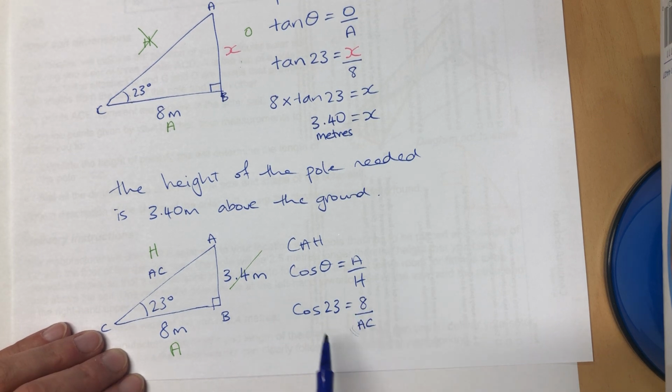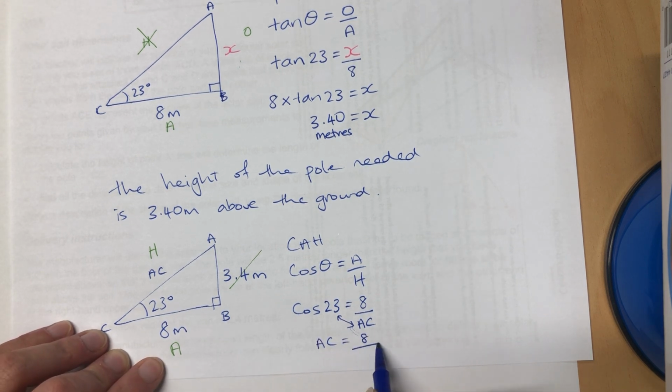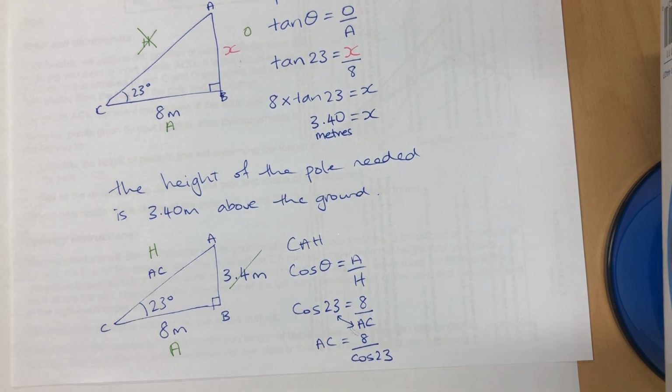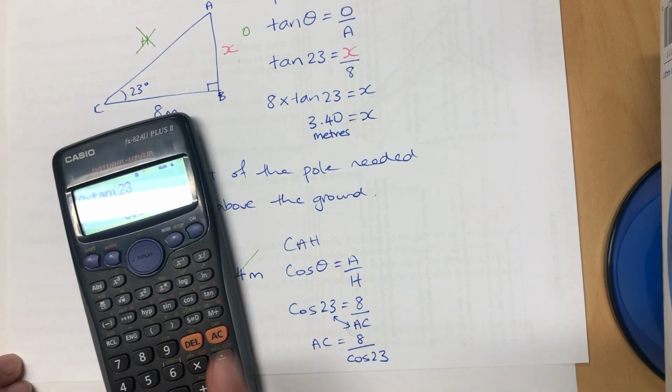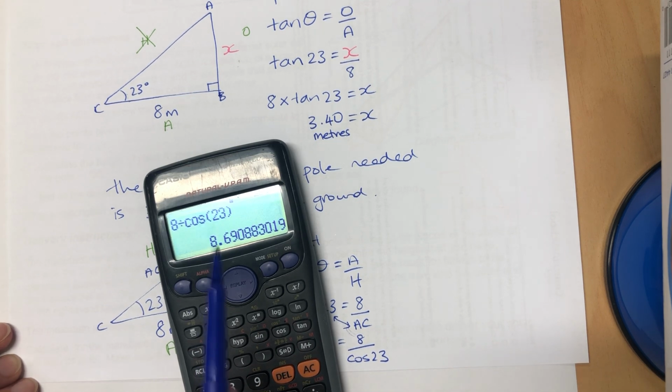And this is the little shortcut that I showed you, that we could effectively swap these over, because we're multiplying by AC, then we're dividing by cos 23. AC equals 8 divided by cos 23, and when we put that into our calculator, 8 divided by cos 23 equals, we find that that side is 8.690.